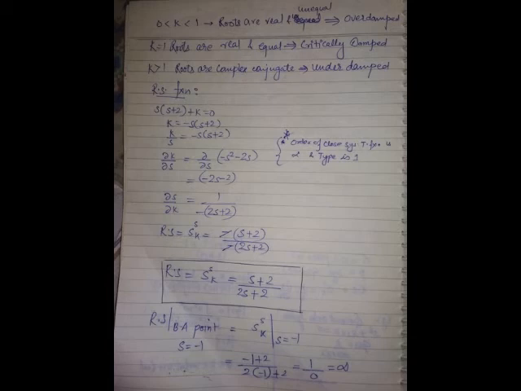So this equation will become: output of an inverter is plus V out, R2 by R1 into V, this is R2 by R1 into 1 by R2 C2 integral of V, R2 by R1 into R1 C1 dV by dt.